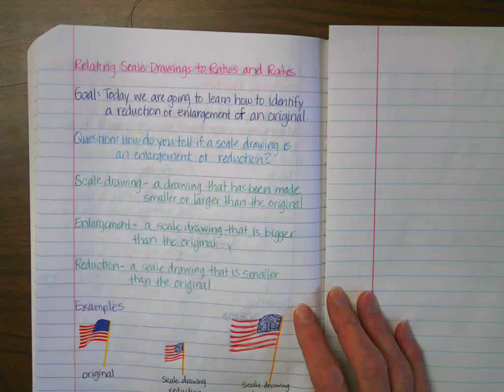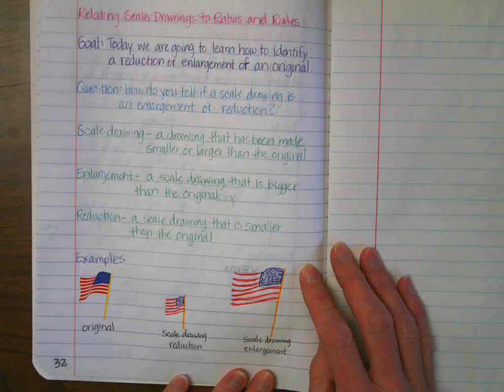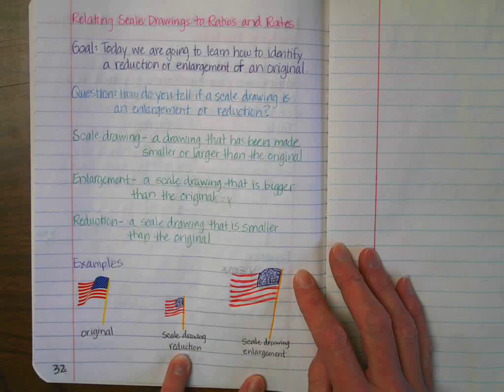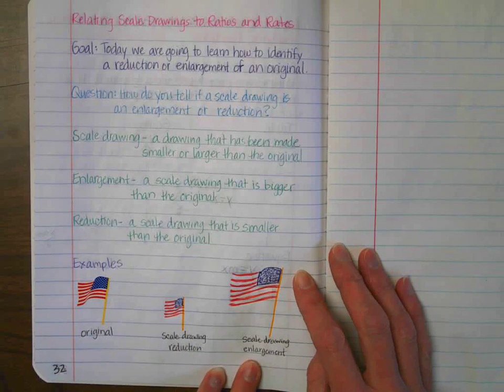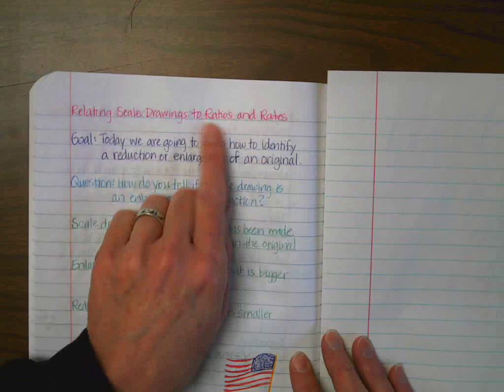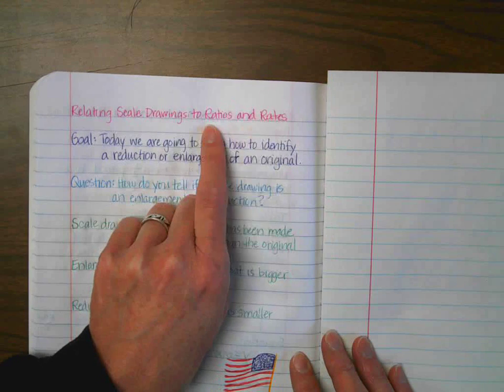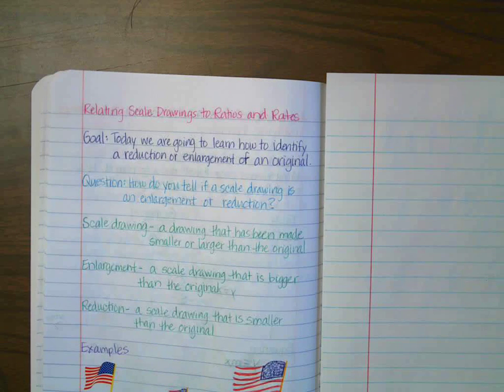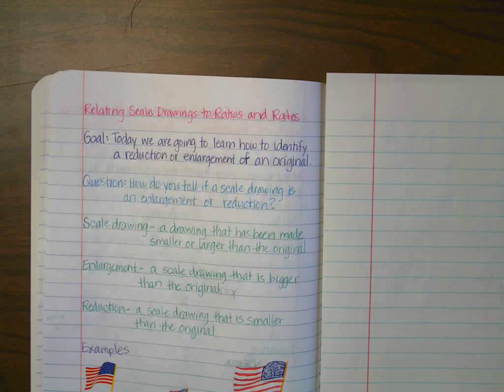All right, that's it. I hope you guys are learning what scale drawings are and how they are determined to be a reduction or an enlargement. And then when we get up here where it says ratios and rates, you're going to learn what the ratios and the rates have to do with scale drawings. That's kind of fun.